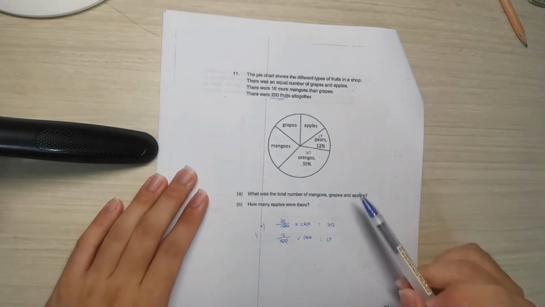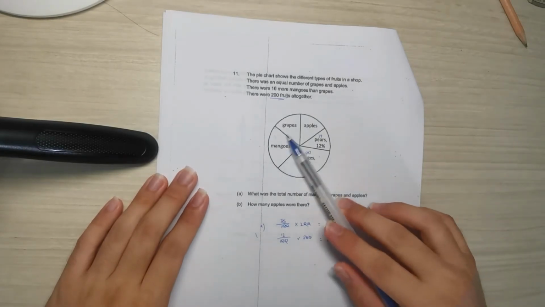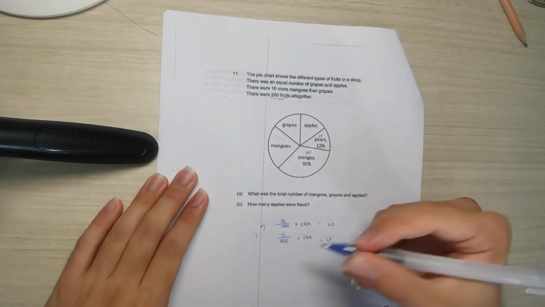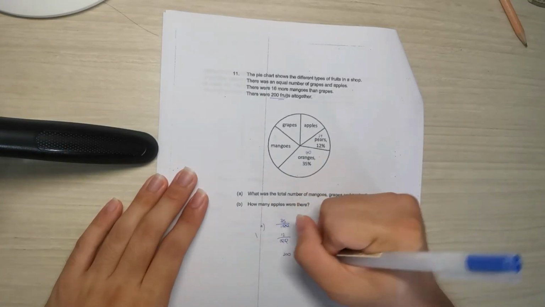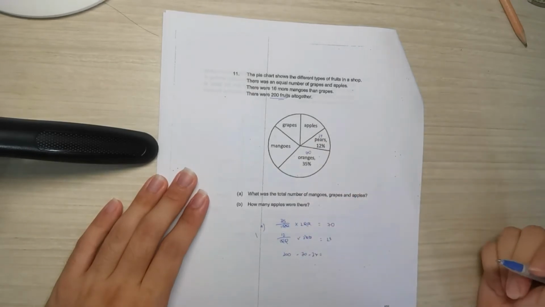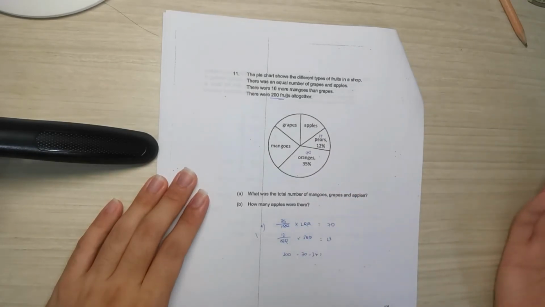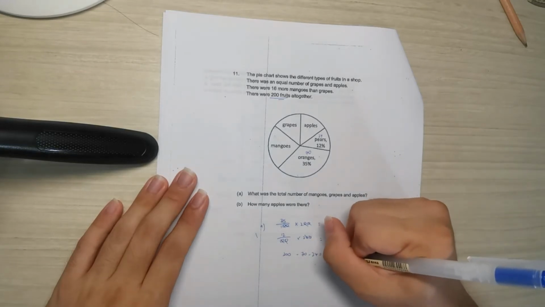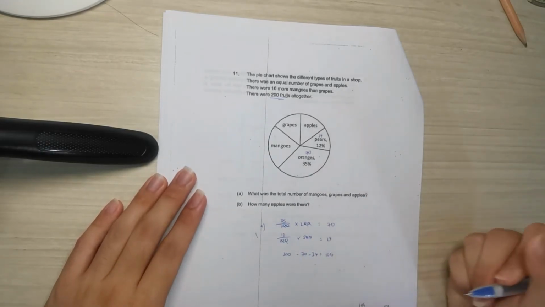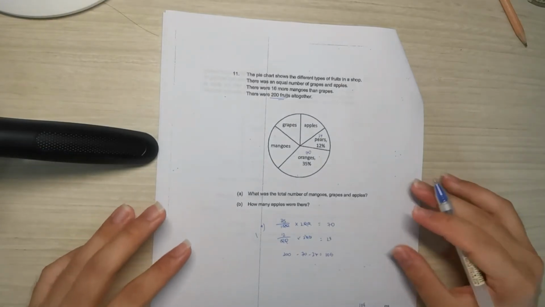So they want you to find out how many mangoes, grapes, and apples there are, right? So you just take the whole thing minus these two. So in total I got 200 fruits, minus 70, minus 24. So I take 200 minus 94, which is 106. So there should be 106 mangoes, grapes, and apples.